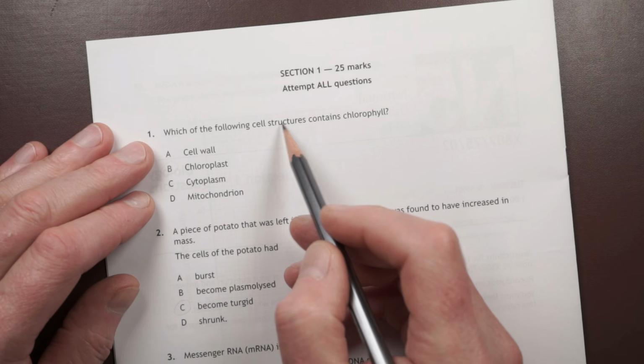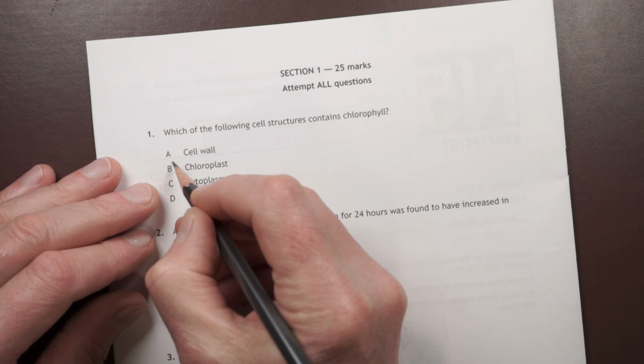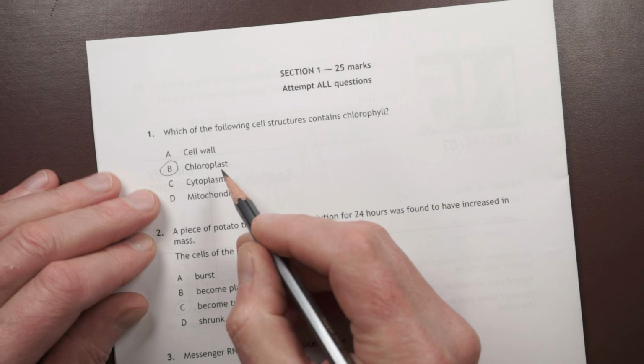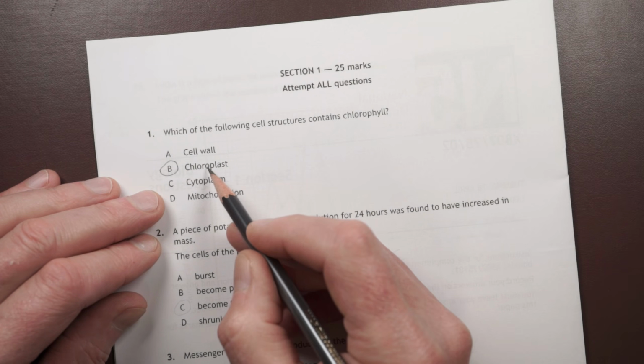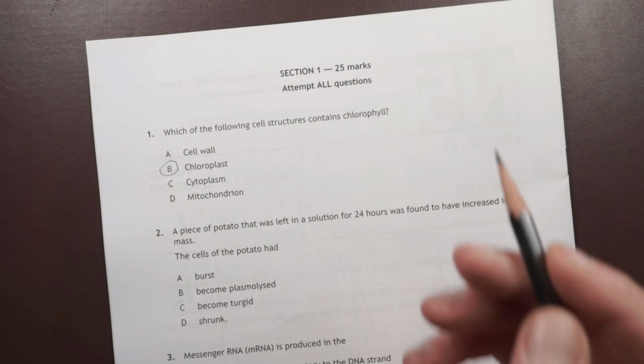Okay, so which of the following cell structures contain chlorophyll? Well, that's nice and easy. That's just basic learning, and that's going to be your chloroplast. The chloroplast carries out photosynthesis. You need chlorophyll for photosynthesis. There you go. Bob's your uncle.